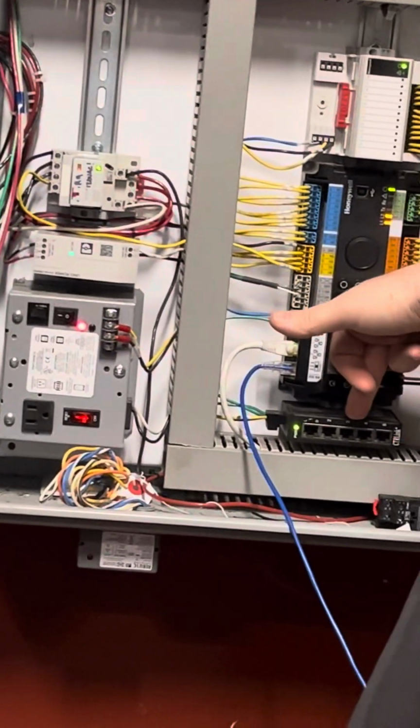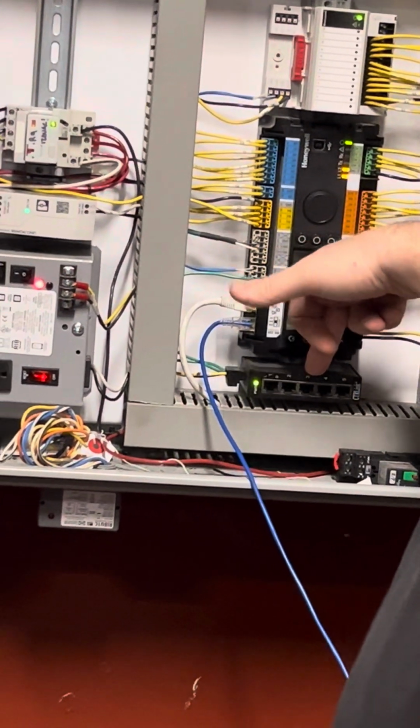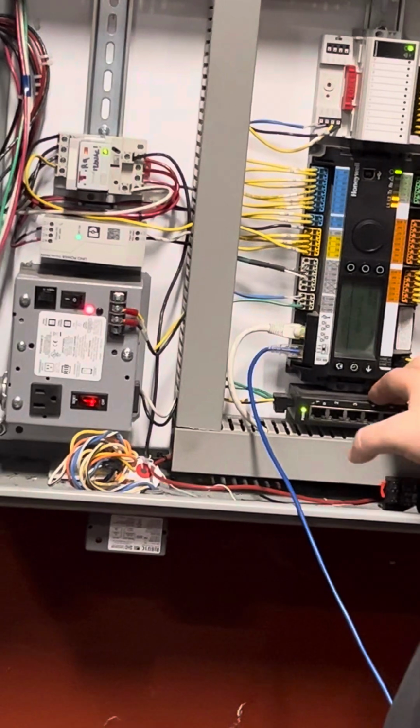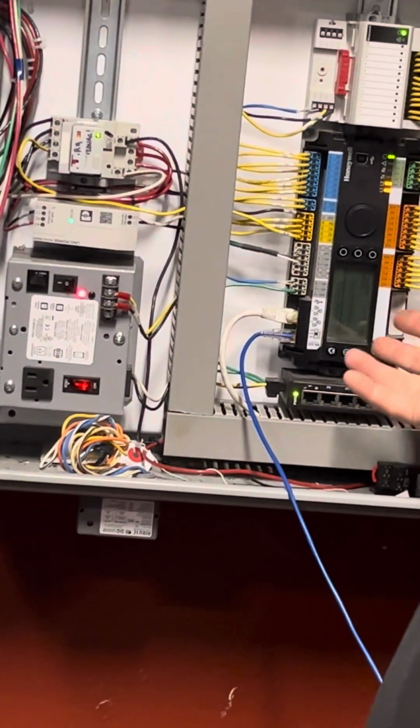They spec'd out and put in a network switch in here, but it's not being used. So it's not for troubleshooting or anything like that? This network switch? Ports or anything? No, because it's not even being used.